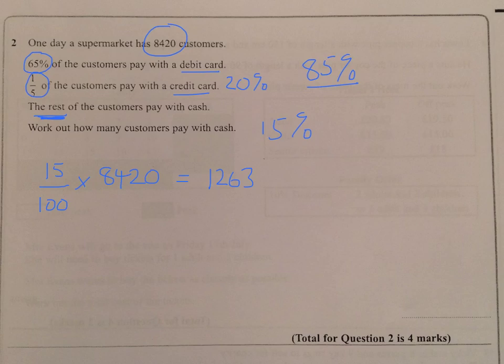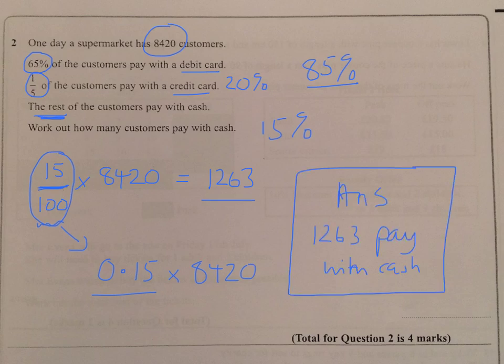15% literally means 15 out of 100, percent is Latin for out of 100, so 15% of 8,420 people is 1263. Another way of looking at this is 15 divided by 100, which is 0.15. This is called the multiplication factor. So we could also do the calculation 0.15 times 8420, and we get the same answer. So put your answer in a nice big box, make it nice and clear, easy for the examiner to see what your final answer is.